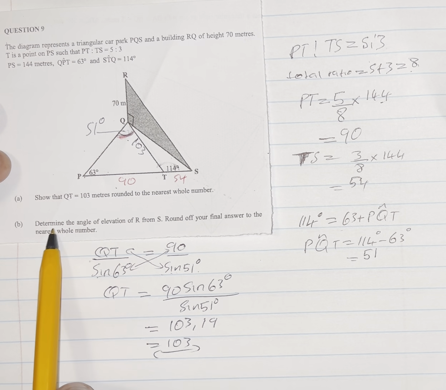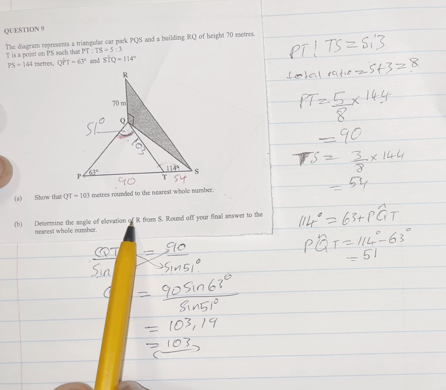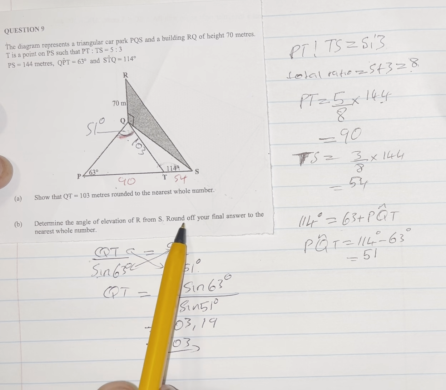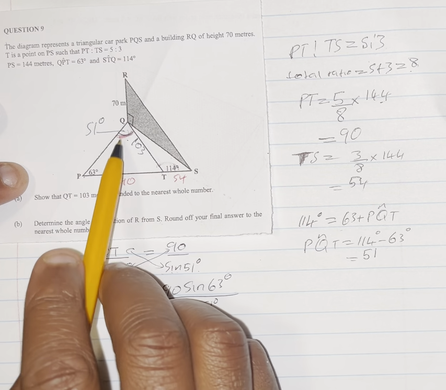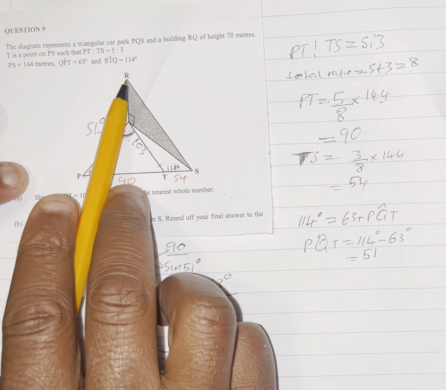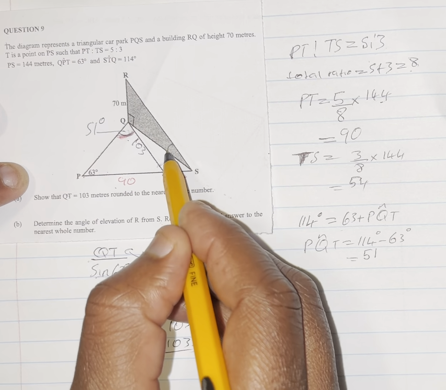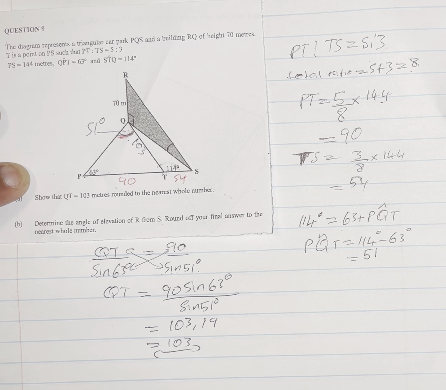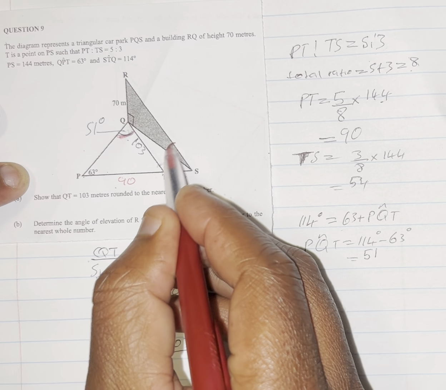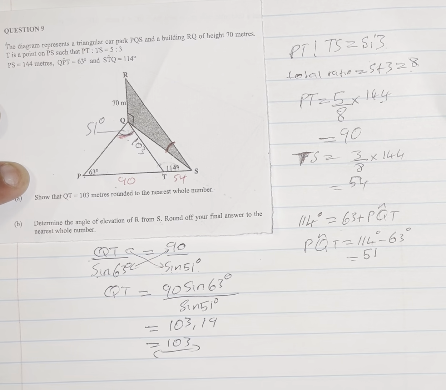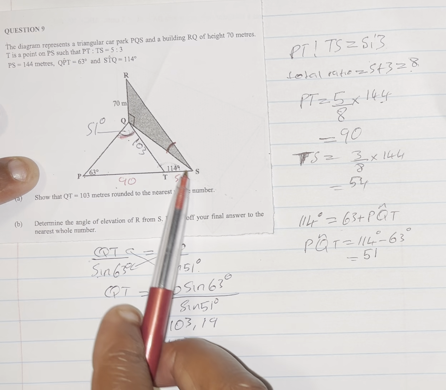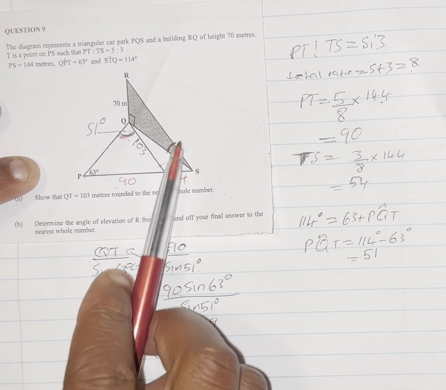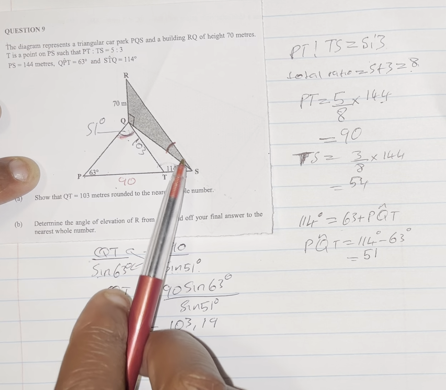So now they're saying determine the angle of elevation of R from S. Round off your final answer to the nearest whole number. So the angle of elevation of R from S is this part here. This is the one that we have to determine. But do we have enough information? No. We must determine QS so that we can have enough information to determine this angle.